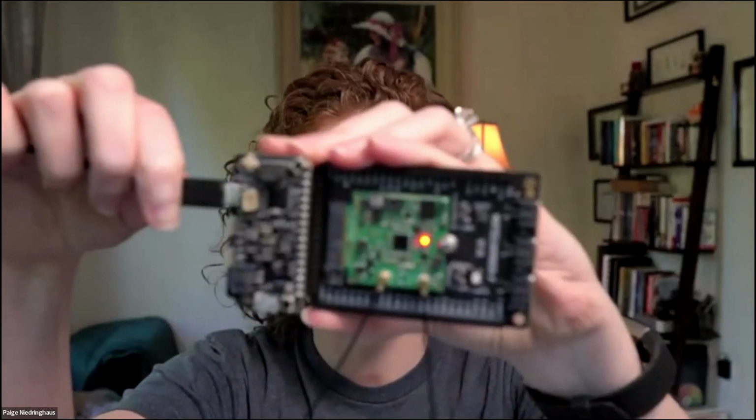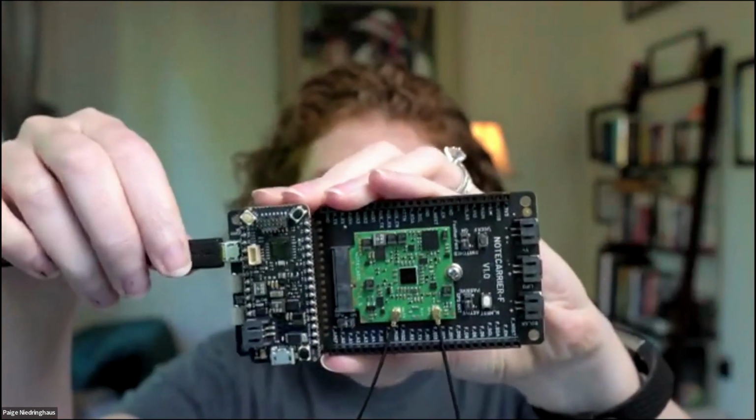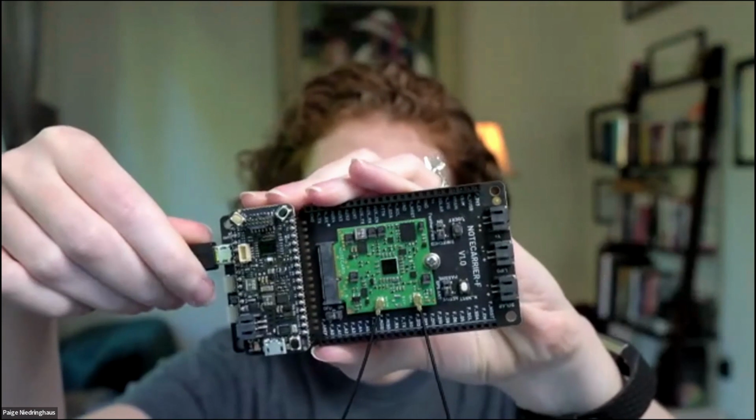So with that, let's go ahead and plug in our note carrier, if you have one, to your computer. Plug it in via the micro USB. You can see that the note card is already blinking and getting ready to go. And we're going to go over to the quick start and get started.